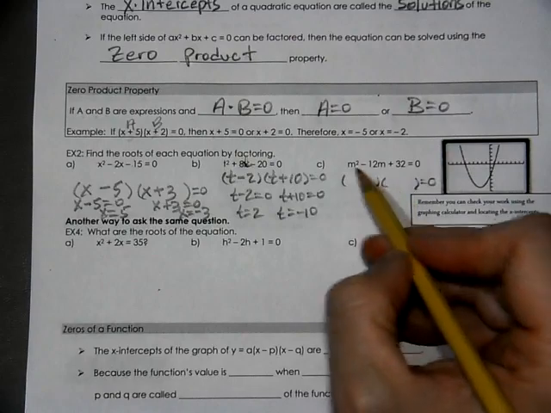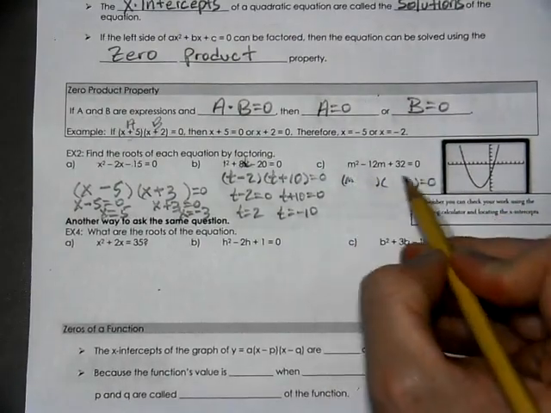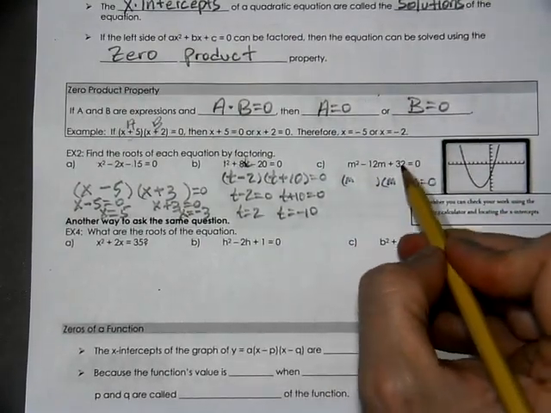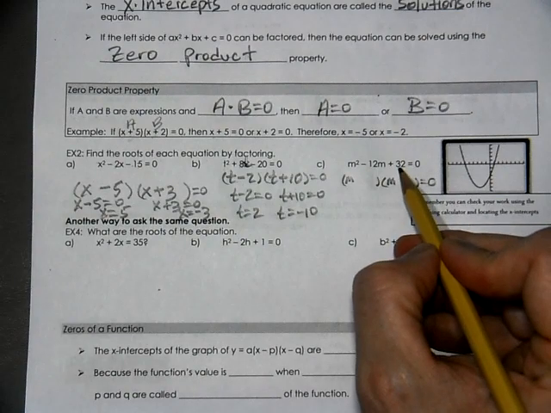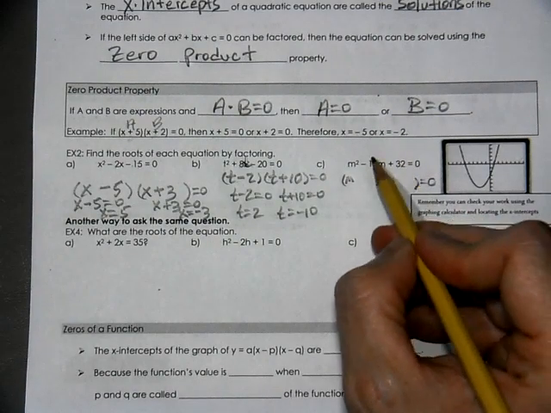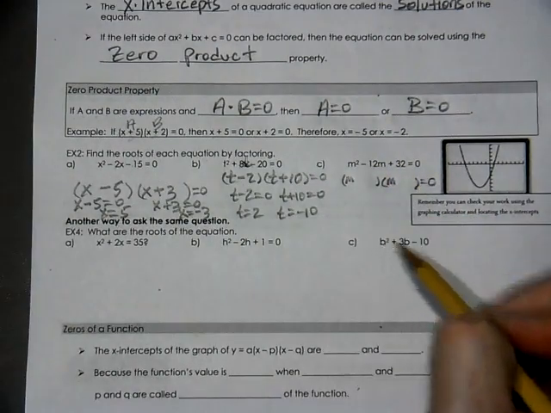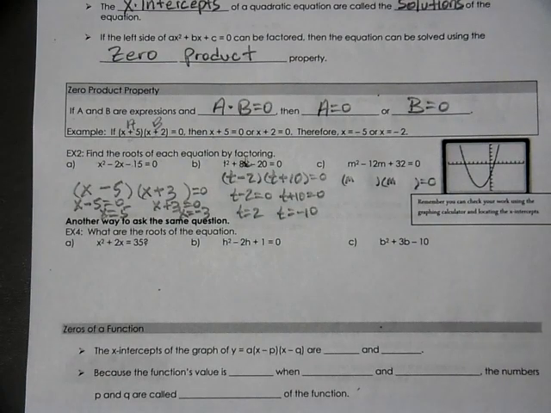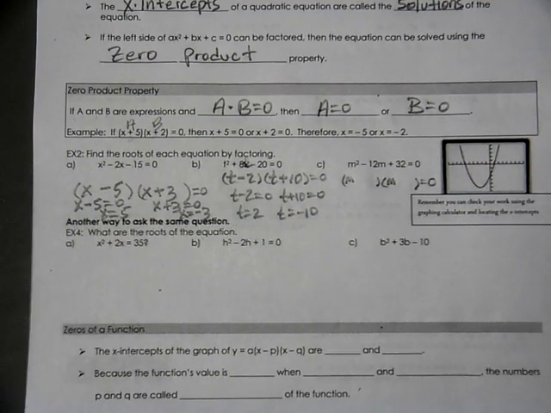Here we're going to factor it apart. We're looking for two values that multiply to be 32 and add to be negative 12. Remember the tables we have talked about before. There's multiple ways for us to multiply to be 32.